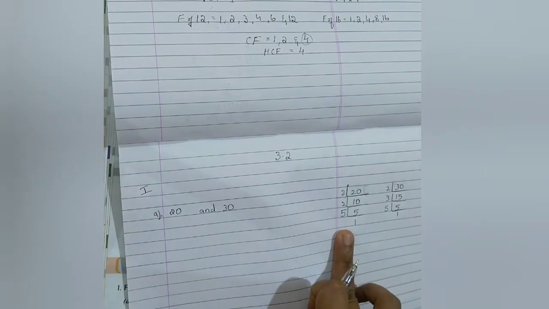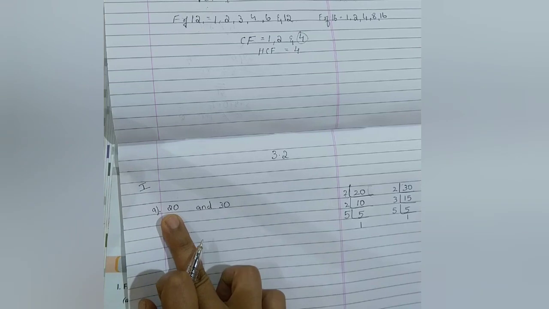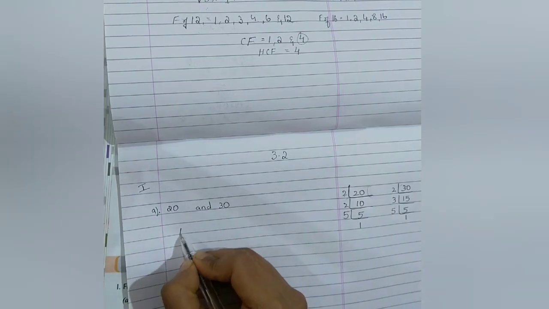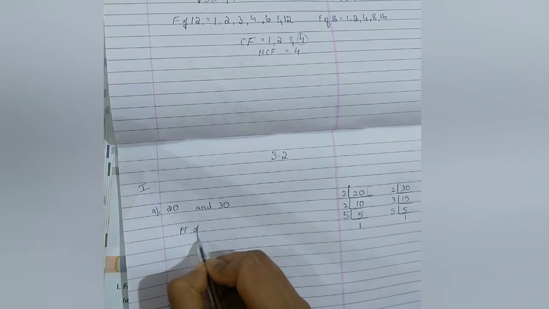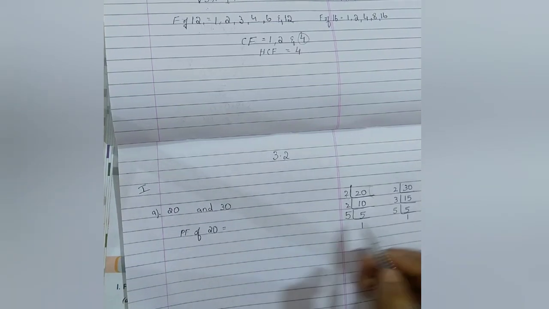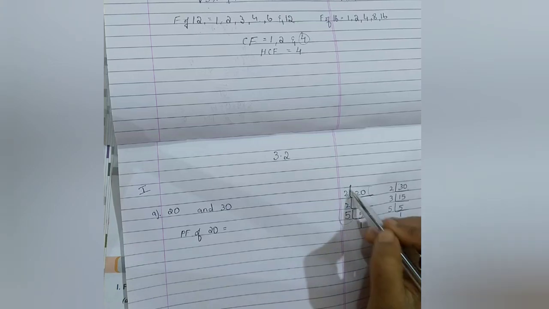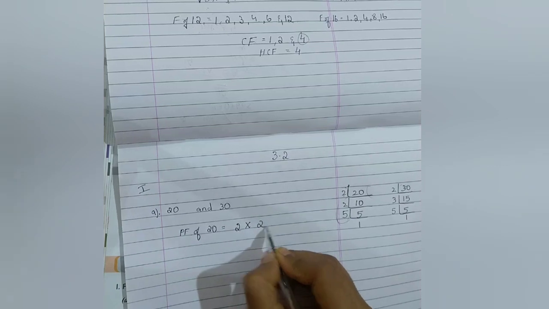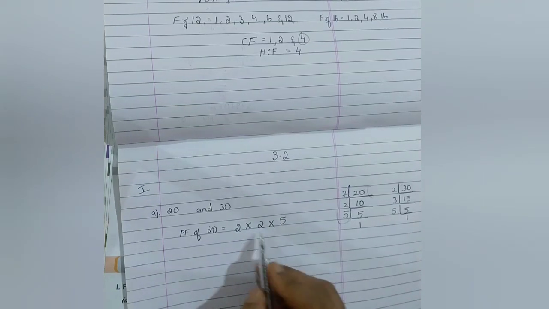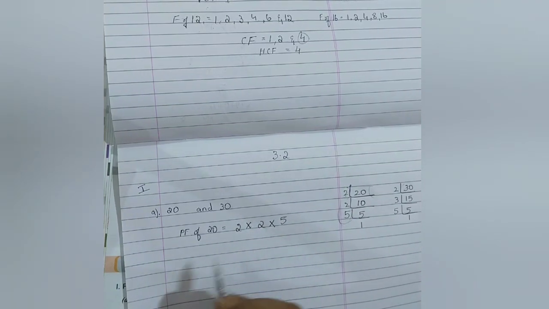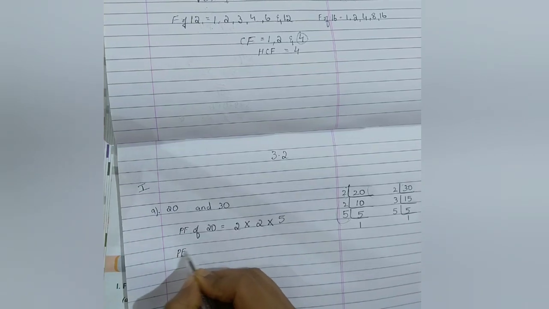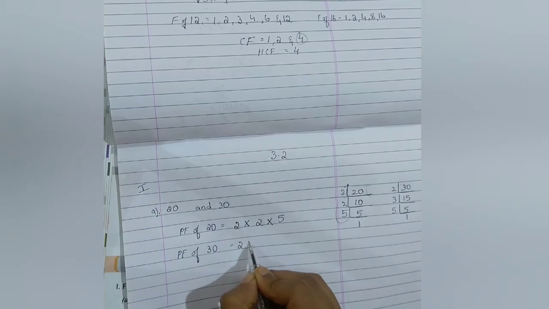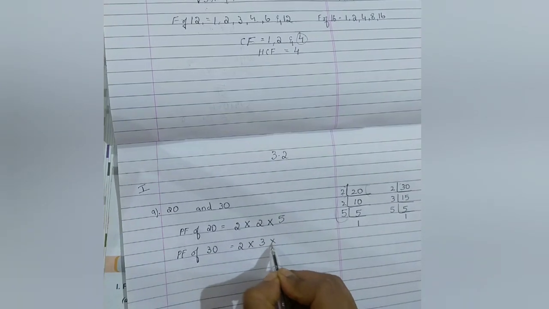So I finished prime factorizing both. This is called prime factorization. I prime factorize 20 also. I prime factorize 30 also. Now let us write the prime factors of 20, which are nothing but the answers which you have got this side. That is 2 into 2 into 5. Write this multiplication sign in between. Next let us find the prime factors of 30. That is 2 into 3 into 5.